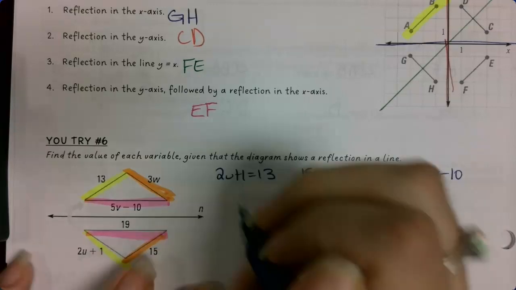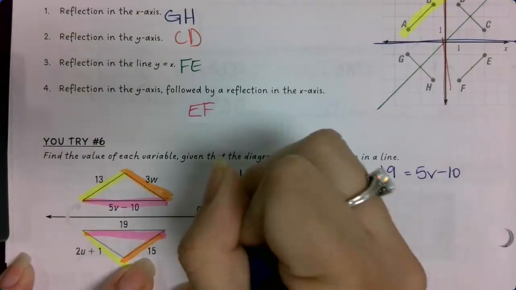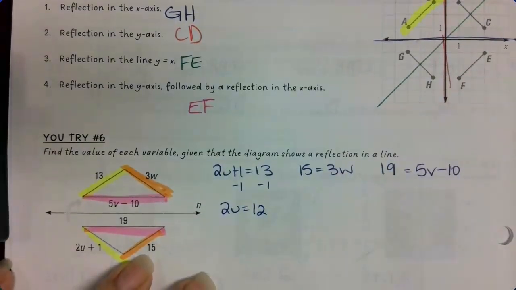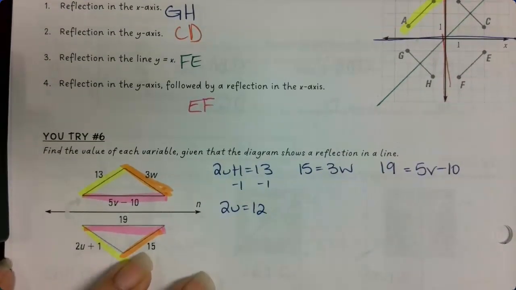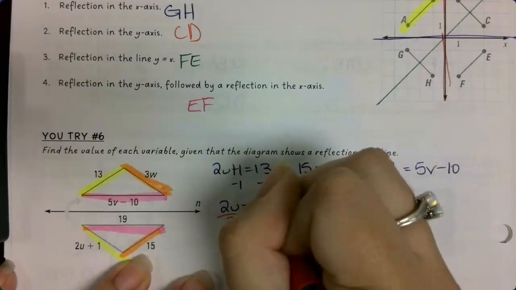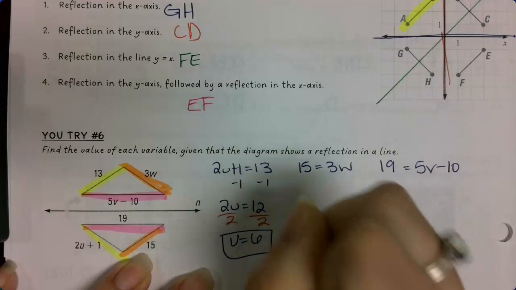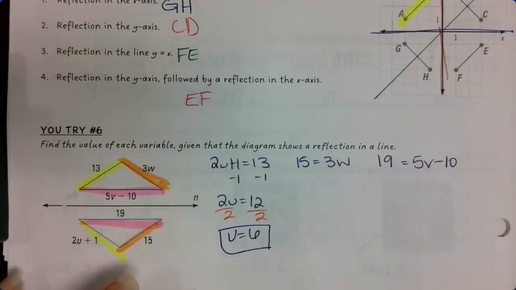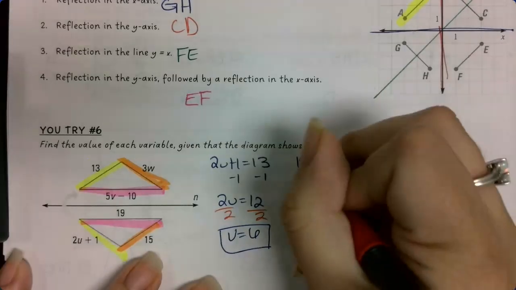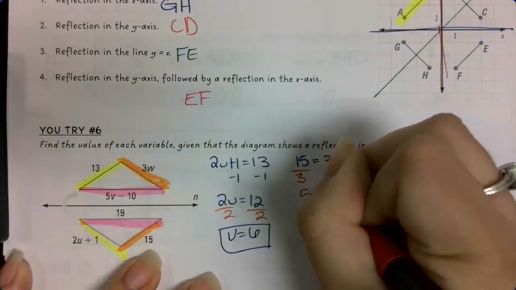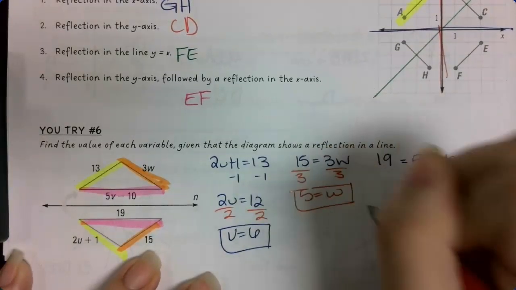Okay, then I just want to go ahead and solve them. So this first one, I subtract 1. I have 2u equals 12. Then I divide both sides by 2. I get u equals 6. On the second one, I want to divide both sides by 3. I get w equals 5.